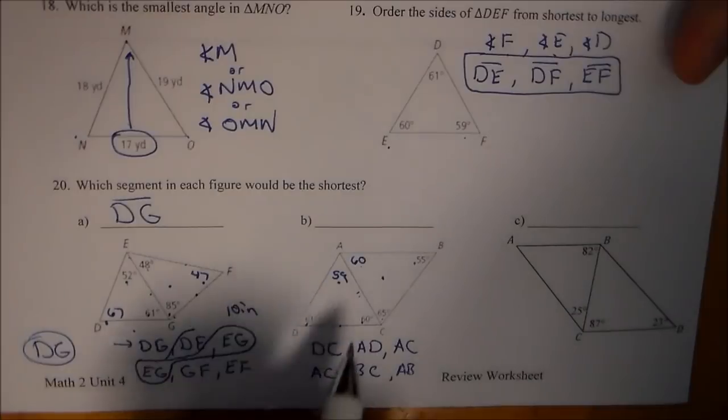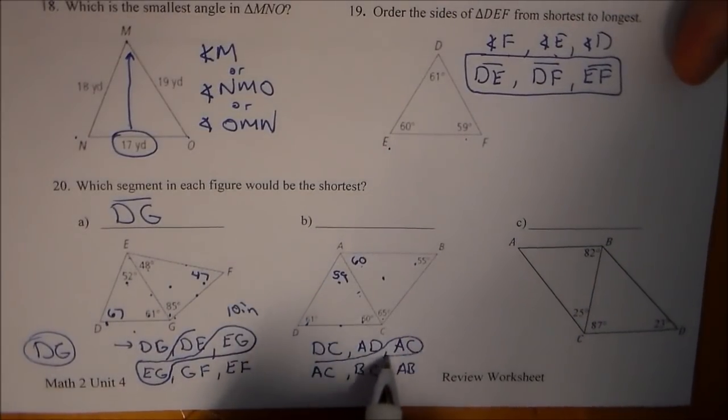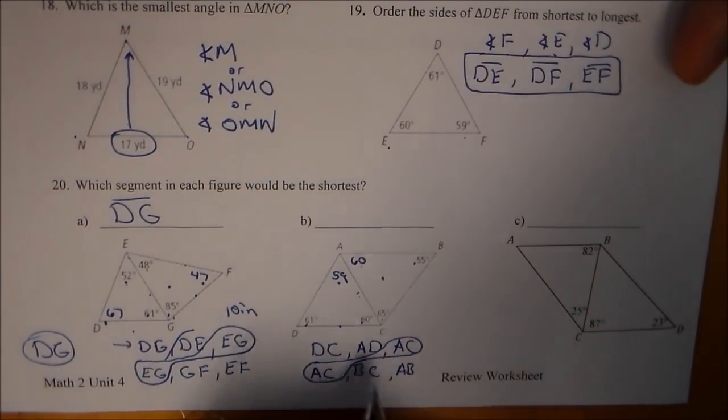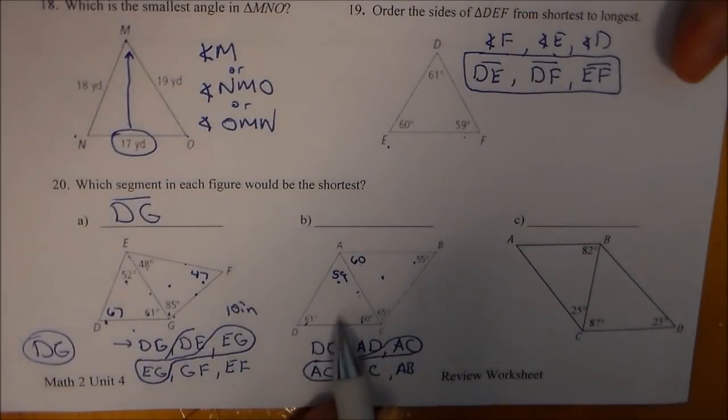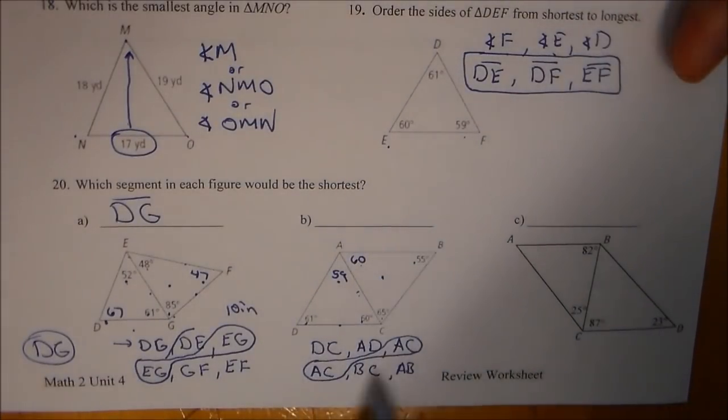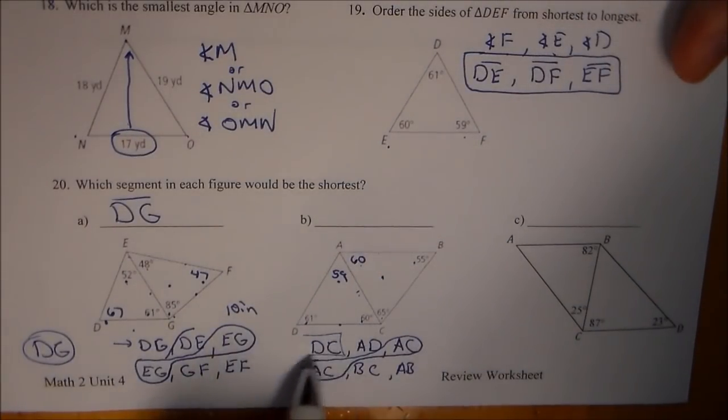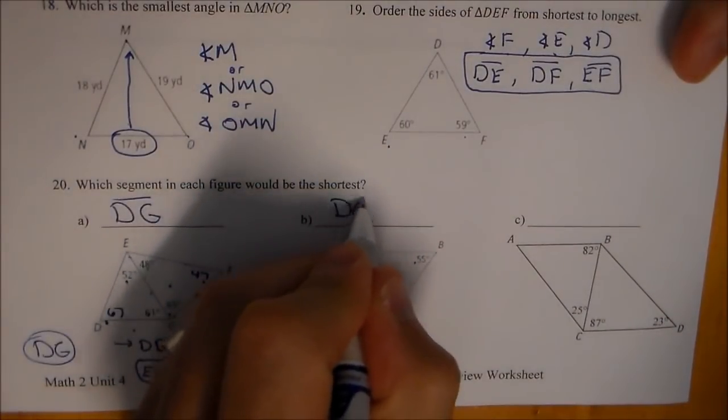Now I'm going to look for what they have in common, and they have common AC. AC is in both. AC is the same length. So everything in this triangle is smaller than AC. Everything in this triangle is larger than AC. So that means DC is the shortest overall.